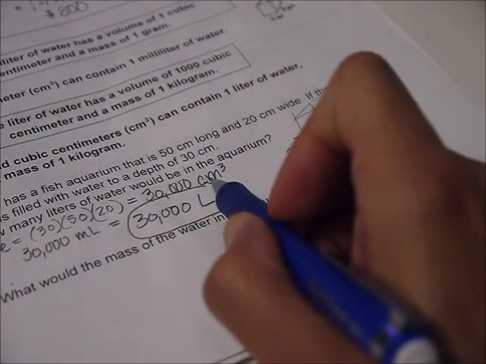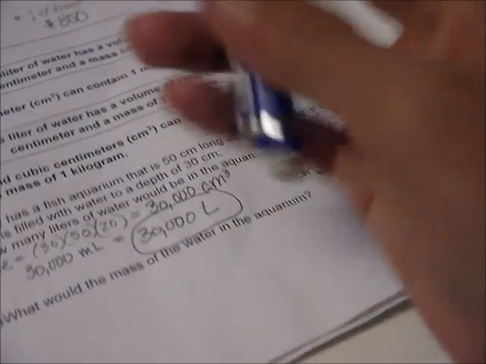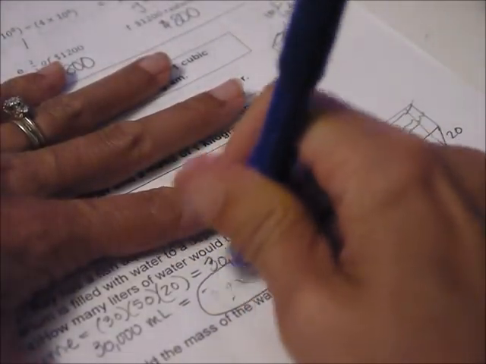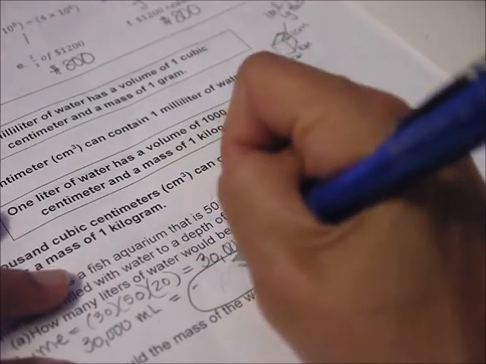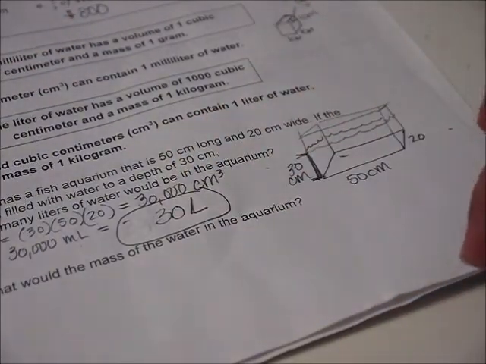You know, this is how many milliliters, and then we just convert that. Whoa, no wonder that's not making sense. I just wrote the same thing over again. Sorry, 30,000 milliliters is 30 liters. We just convert it, okay? Apology on that. Don't call me until you watch the whole video, I hope.